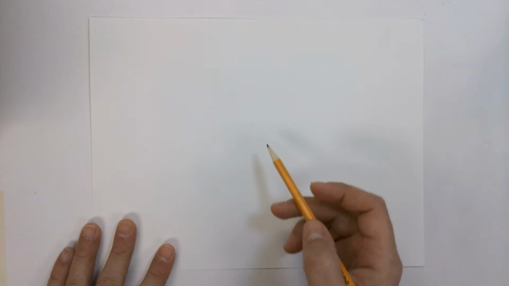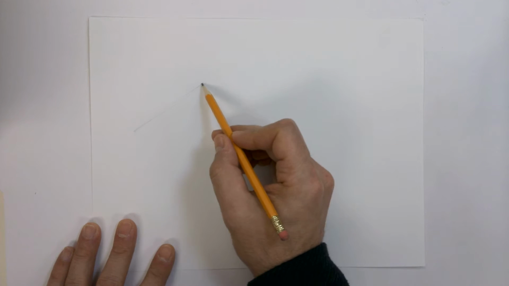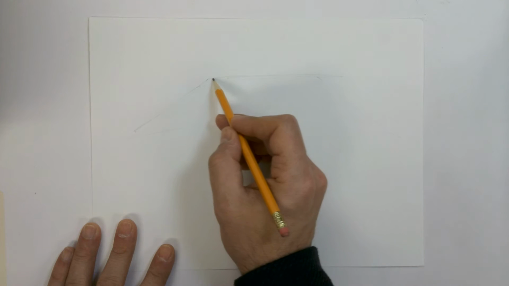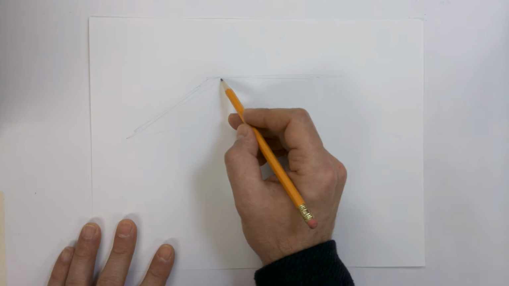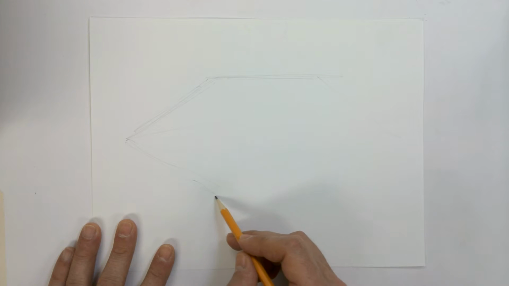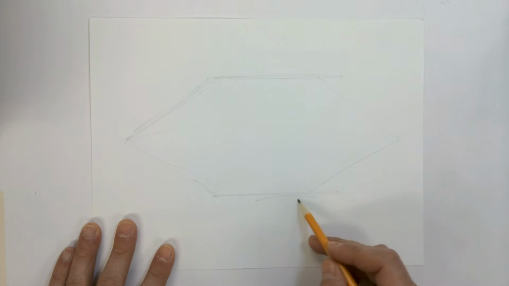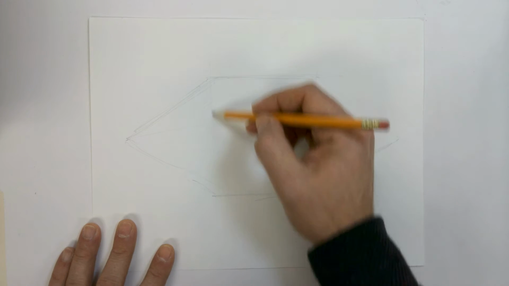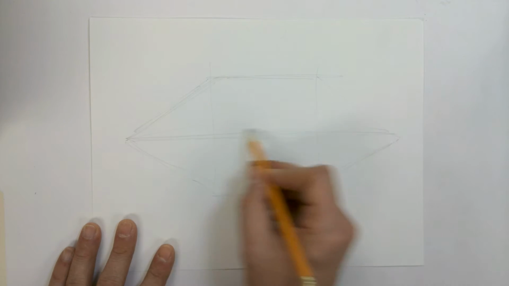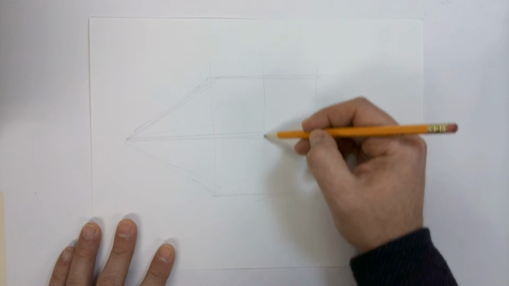All right, so we have our regular piece of paper, and what we're going to do for the front view is draw this shape. So we're going to do the same shape on the top and the bottom. Okay, and let's just mark our center.